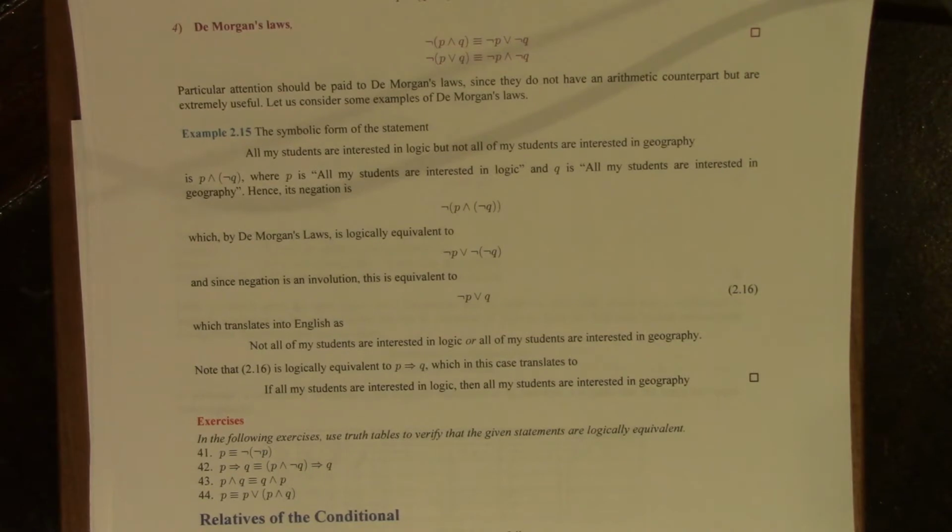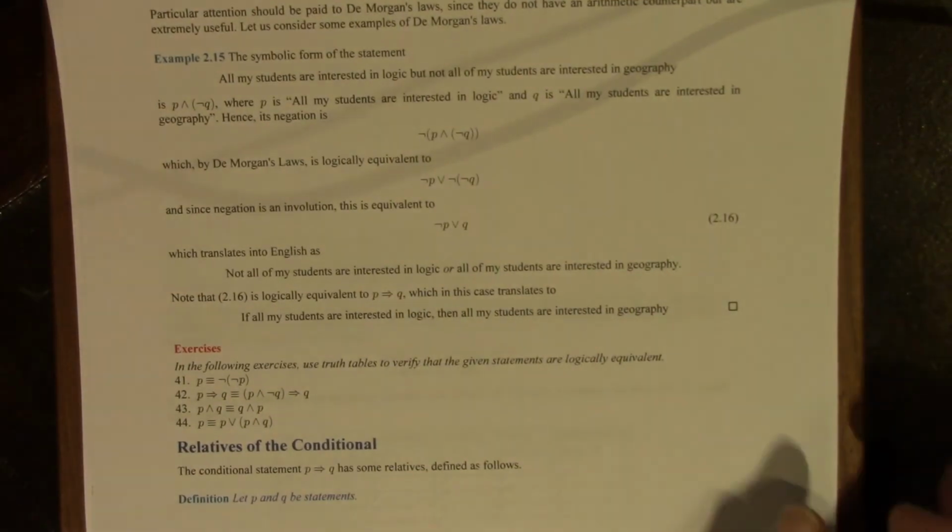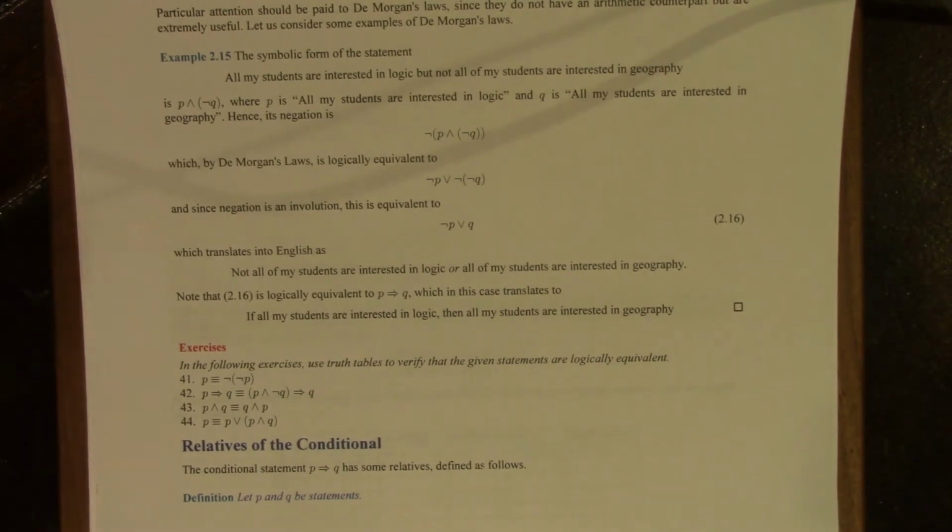And so it's up to us to just accept it, but hopefully to stare at it long enough to see the connection, if possible. Okay? So this should be a good example of why these techniques of symbolic form and logical equivalence are useful. Okay.